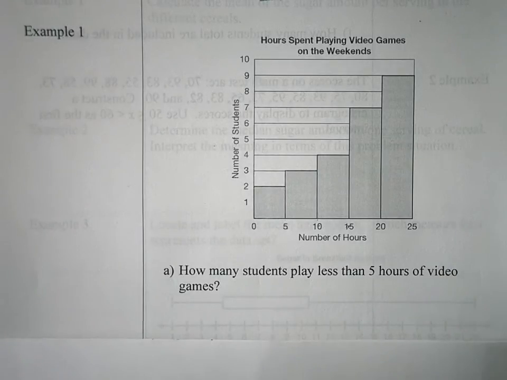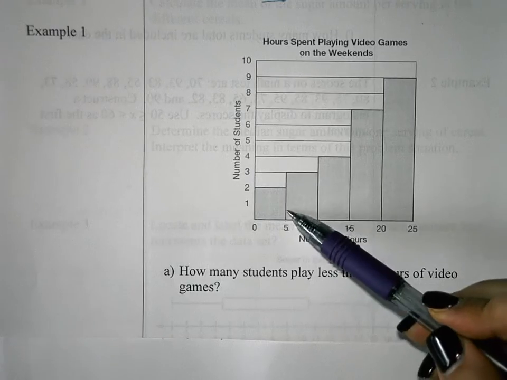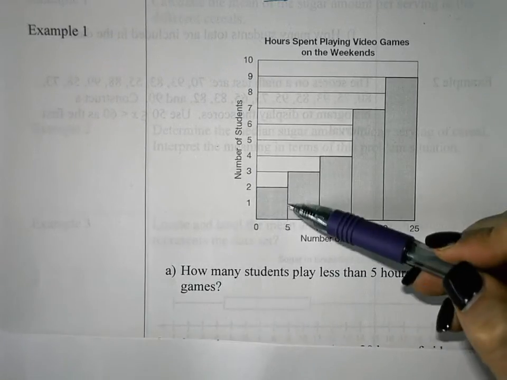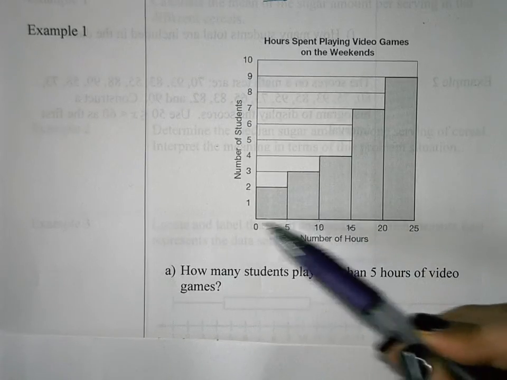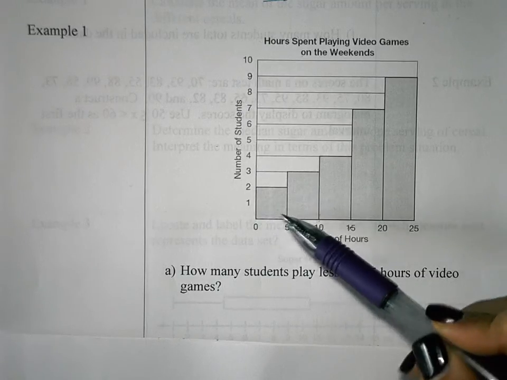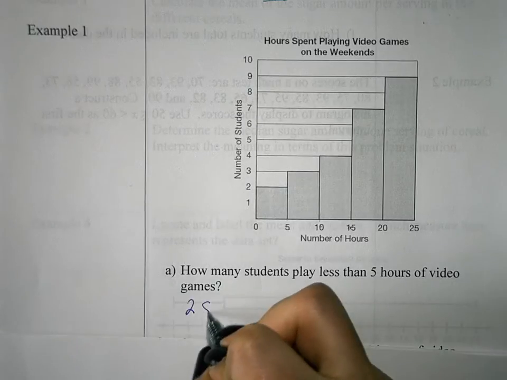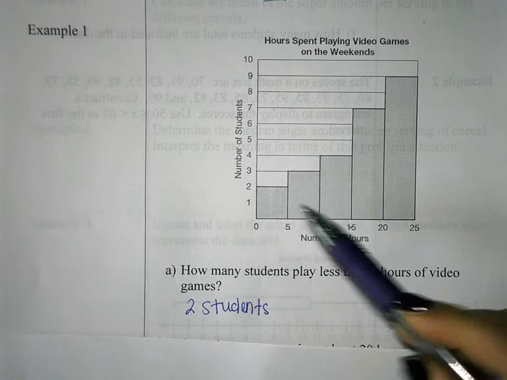The first question is, how many students play less than 5 hours of video games? So we look at our 5. Now the left-hand side of the bar is the minimum of your interval. So we're looking at those that play less than 5, so that fall within the 0 to 5 bin. That's talking about this leftmost bar, and it goes up to 2. So there are 2 students that play less than 5 hours.